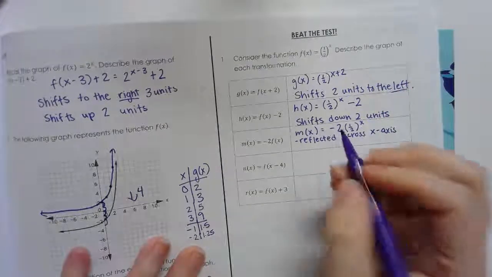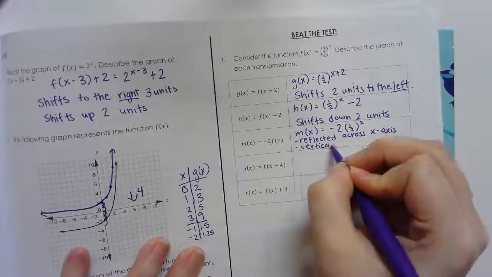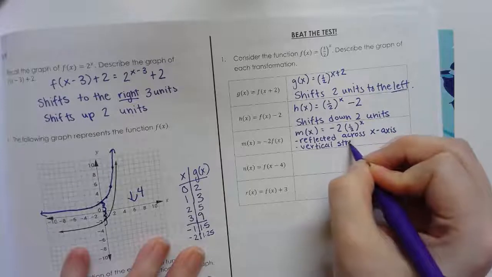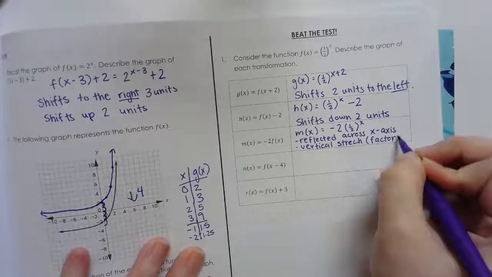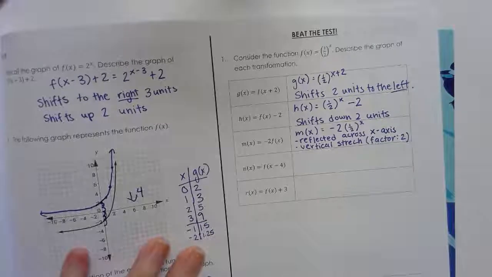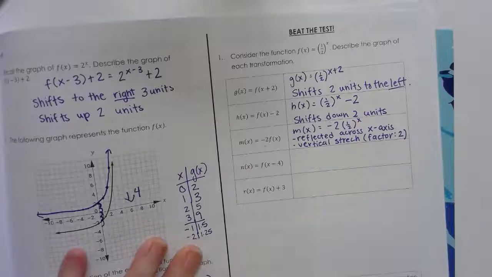And then because of the 2, it's a vertical stretch by a factor of 2. Okay, so it's reflected across the x-axis and stretched vertically by a factor of 2.